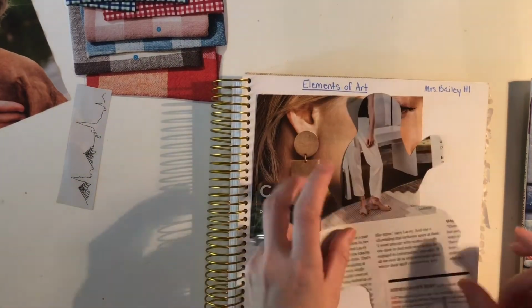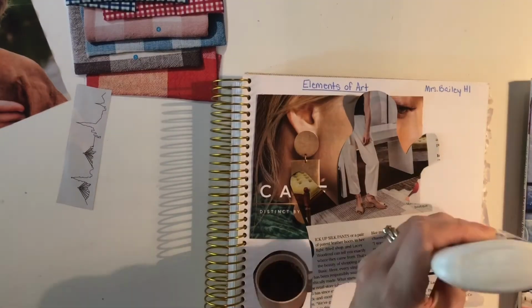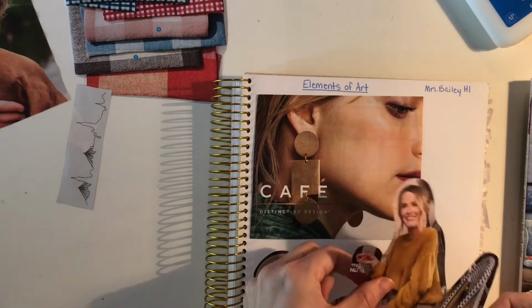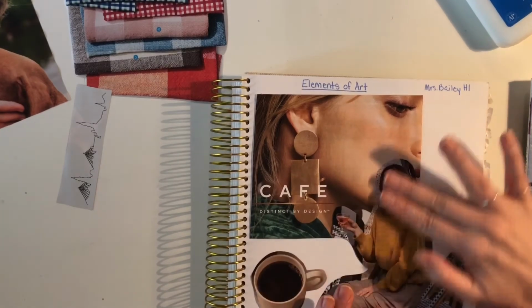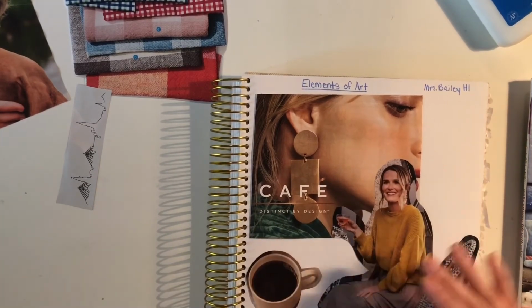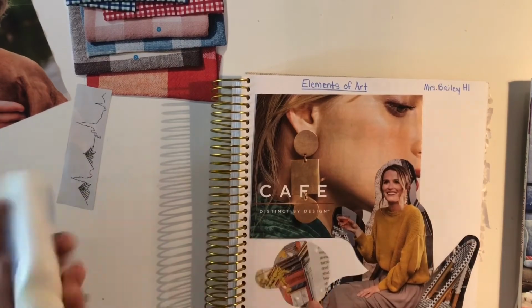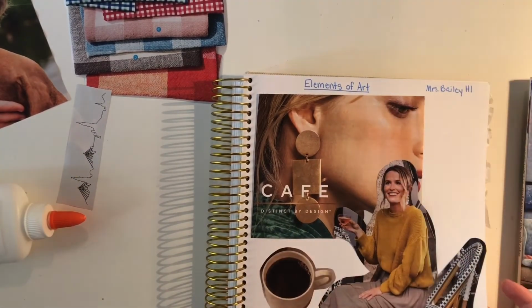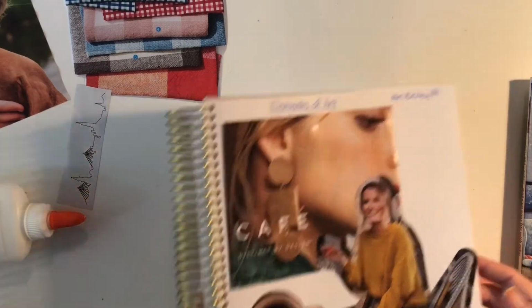And then we'll do the same thing with the other ones. And then I'm going to flip it over to the back side and make space for my other images.